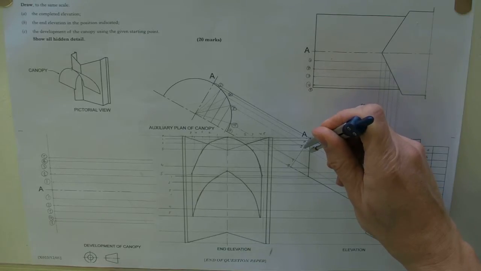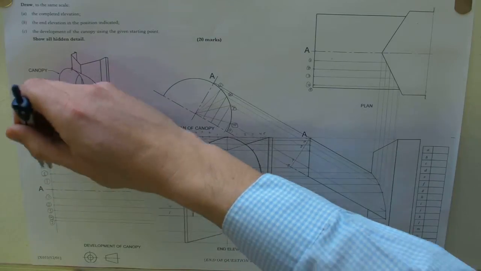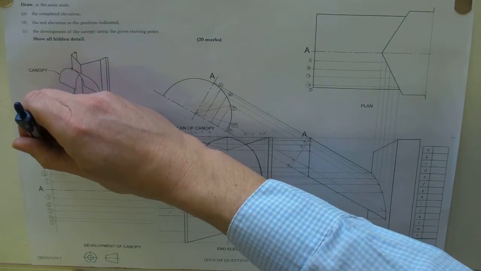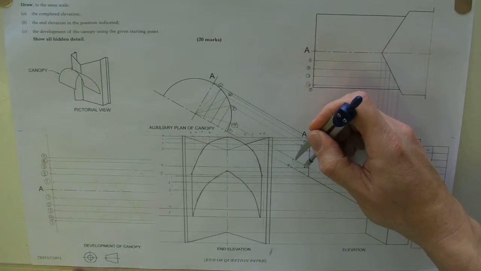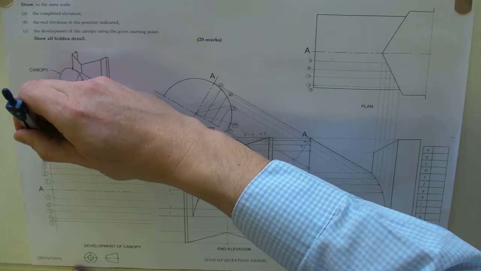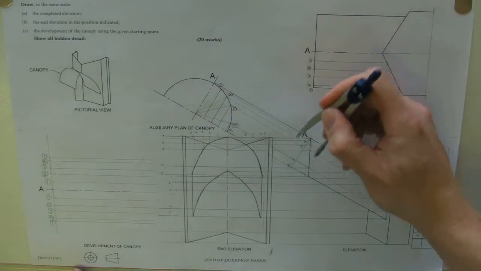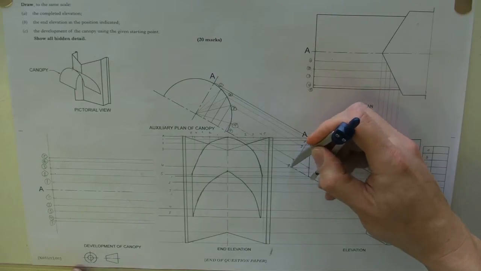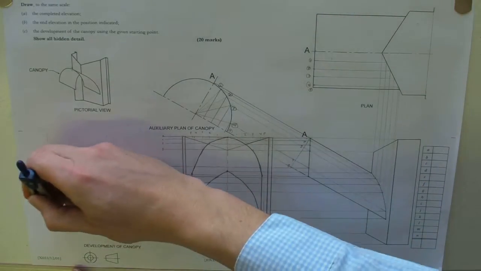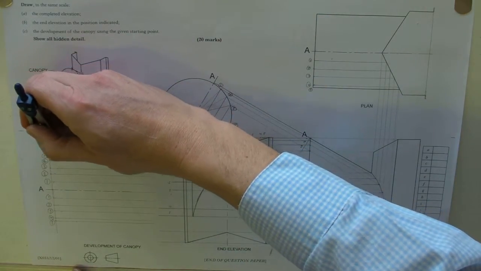So I'm going to measure the distance away for 3, mark that on, and for 4, measure, mark it on, and then finally 5, measure and mark it. So that's got the points now for the top curve.